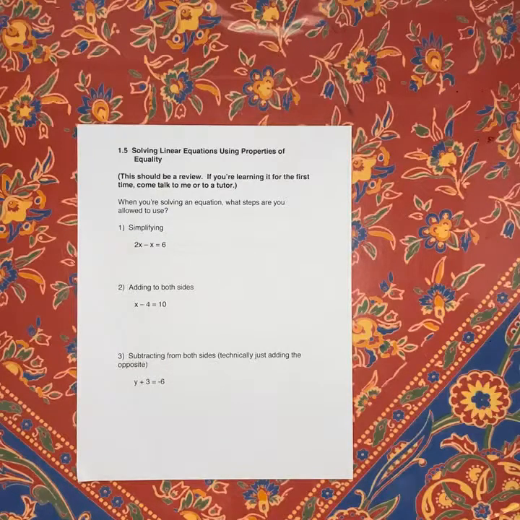Woohoo, we are live. This is Math 60, Intermediate Algebra, and we're in 1.5 talking about solving linear equations using properties of equality. And this should all be review. 1.5 should be review of algebra you've already studied. So this is just a quick reminder.